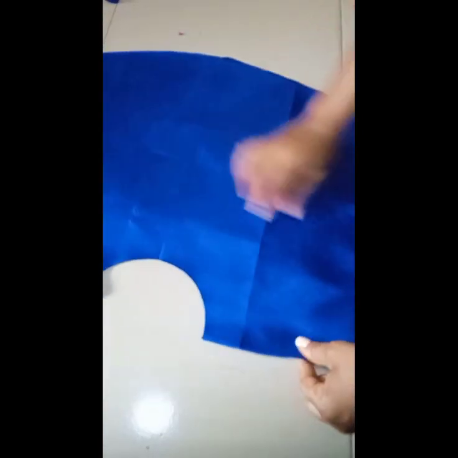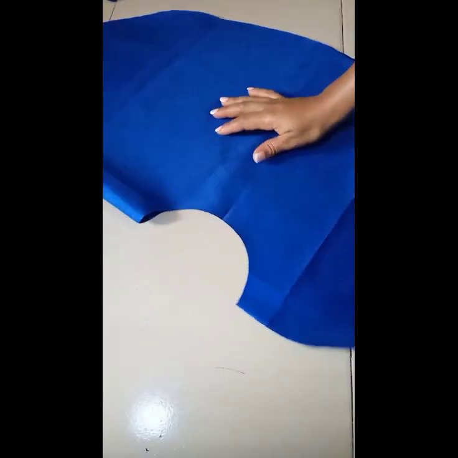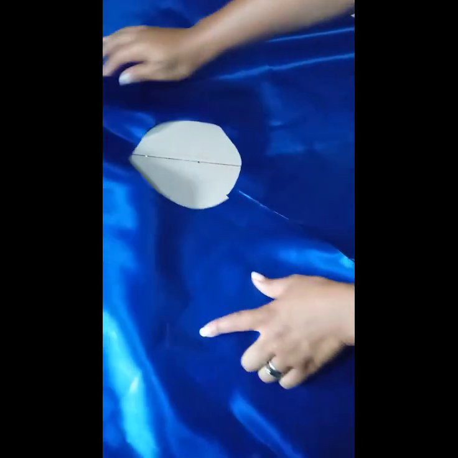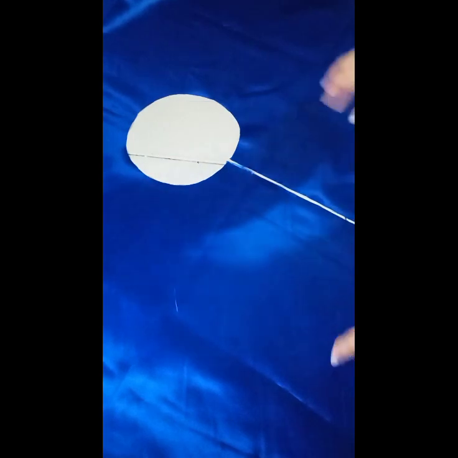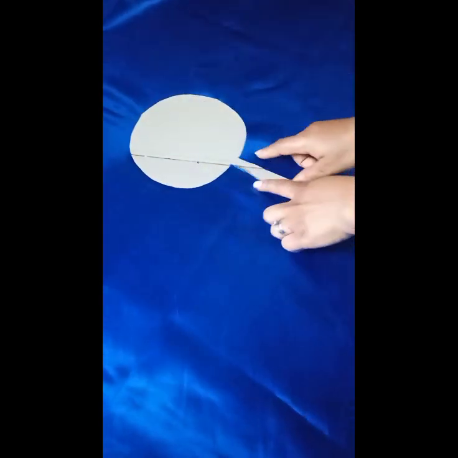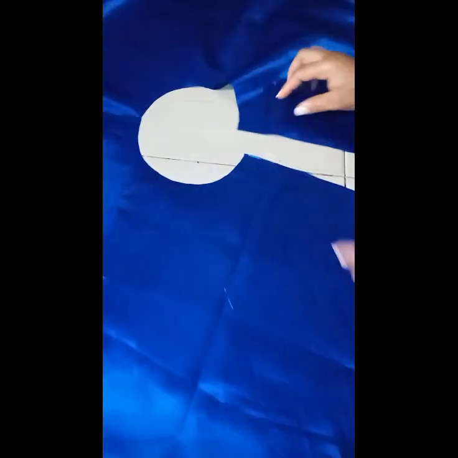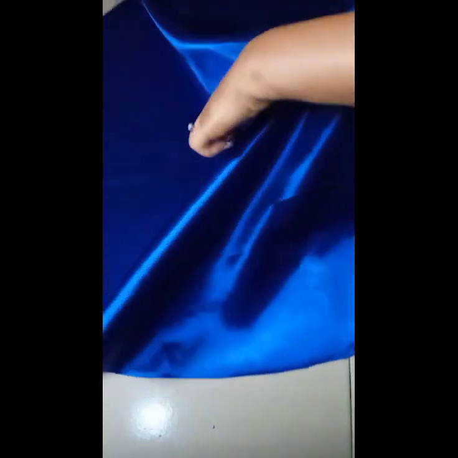So we have a 360-degree flare. I hope you can see it, guys. It's so lovely. Yeah, so this is a 360-degree flare. So this is it. This is the zipper allowance, and this is your flare, 360-degree flare. You can see how full, voluminous it is. By the time you stitch it together, you can see, guys.